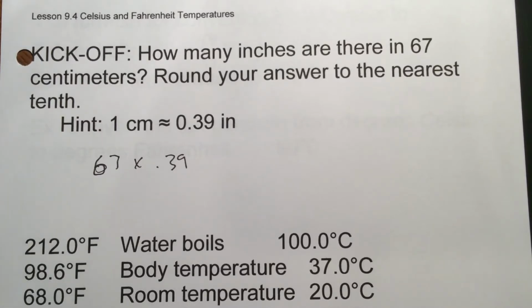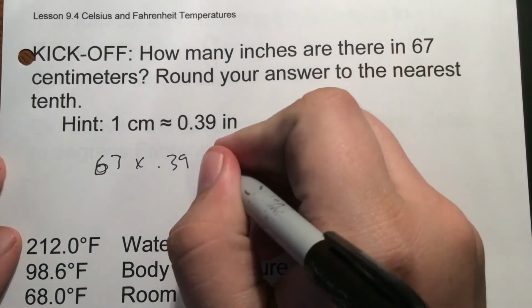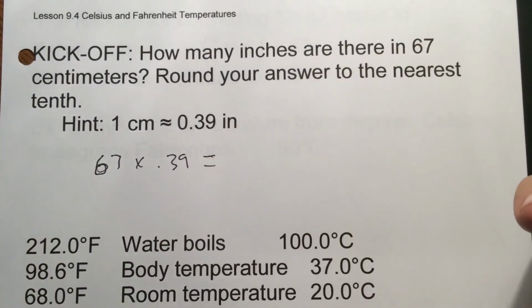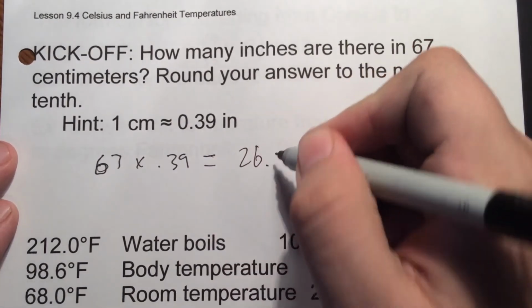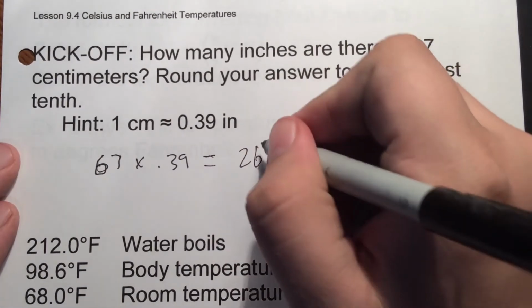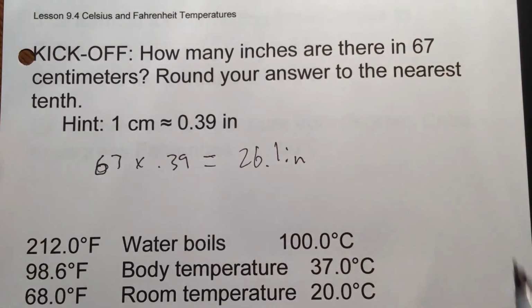I don't know where my calculator's at. Anywho, this is why you should always be prepared, guys. All right, I'm not going to show you with the calculator, I don't know what happened to it, but if you multiply that out, you should get 26.1 inches.